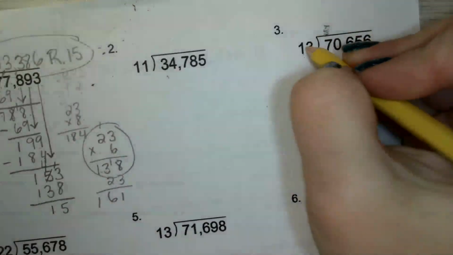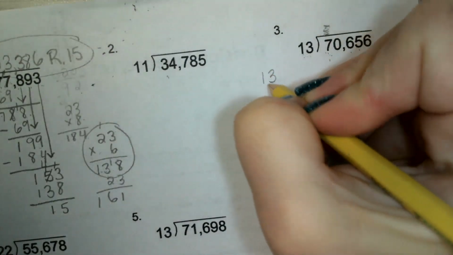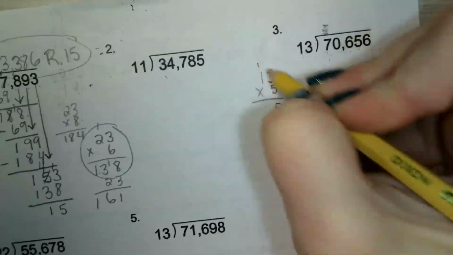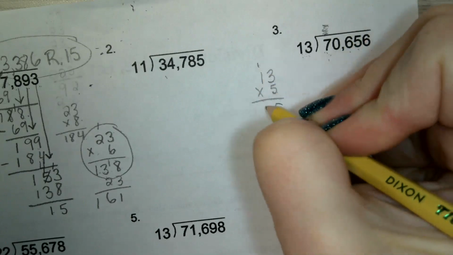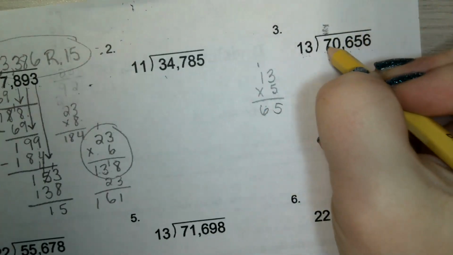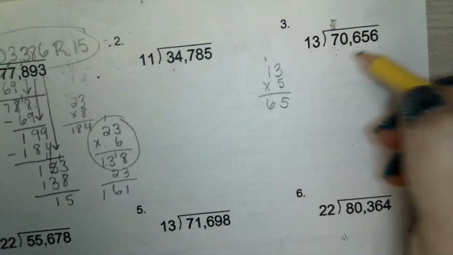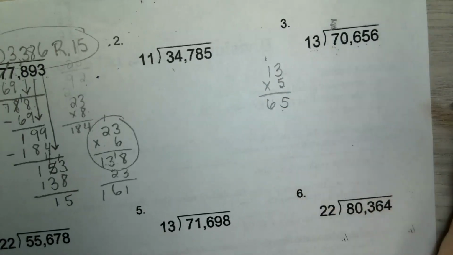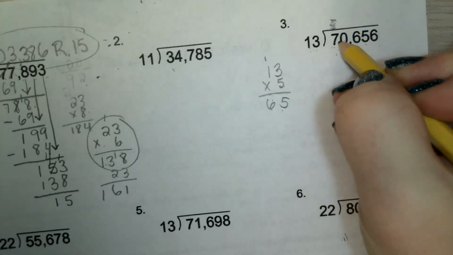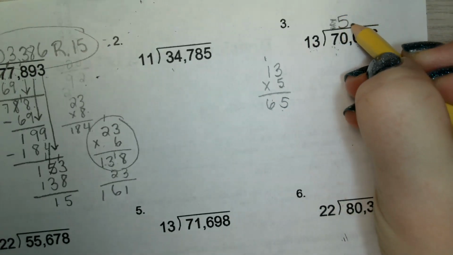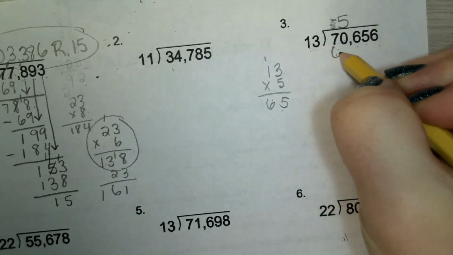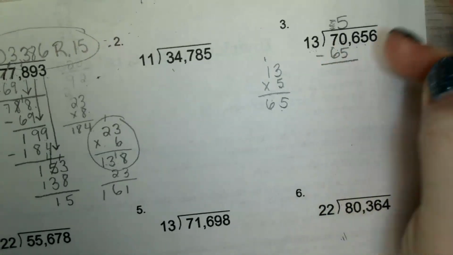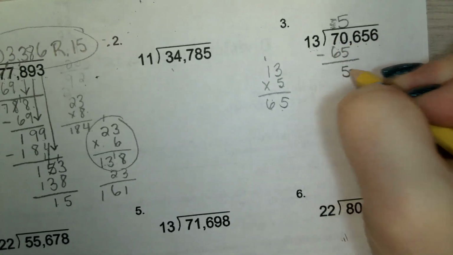So let's try 5. Let's see what 13 times 5 is. 5 times 3 is 15. 5 times 1 is 5, plus 1 is 6. 65. Aha! That's got to be it because you can't add in another 13 here. You would go over 70. So 13 goes into 70 5 times. 5 times 13 is 65. We're going to subtract 65 from 70, and that gets us 5.